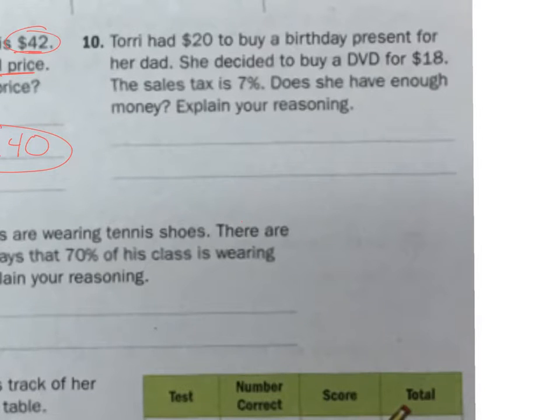Number 10, Tori had $20 to buy a birthday present for her dad. She's decided to buy a DVD for $18. The sales tax is 7%. Does she have enough money? Let's see. So 18 times 7%. That'll get me the tax, and then I'm going to need to add it on to the $18 to see if she has enough.